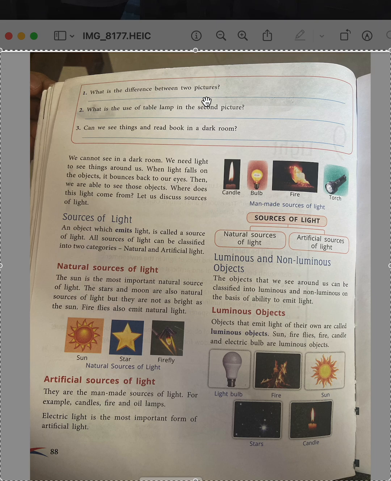I'm not sure whether you guys have seen oil lamps. Your torch, your electric bulb, the tube light, the light behind your mobile phone, every other source of light apart from sun, star, moon, and fireflies, they are all artificial sources of light. Okay, so what we read: sources of light, natural sources of light, and artificial sources of light.